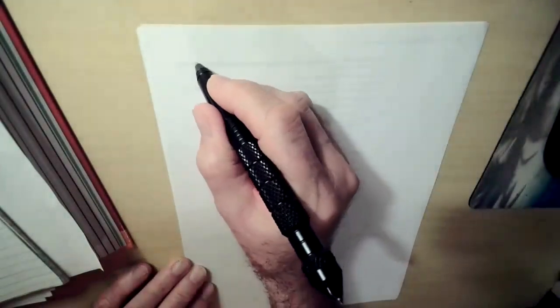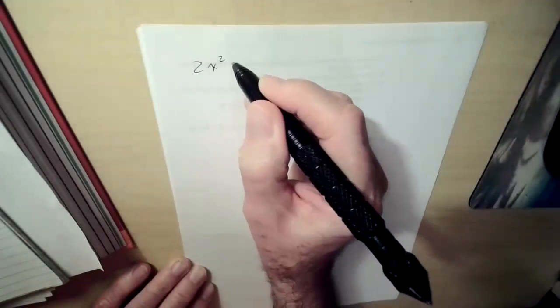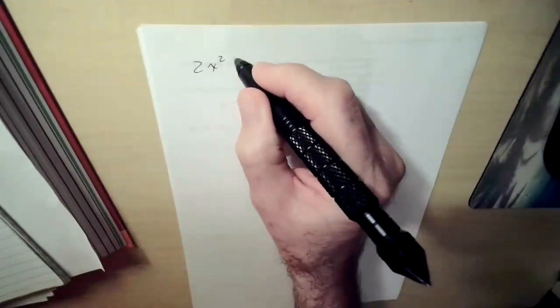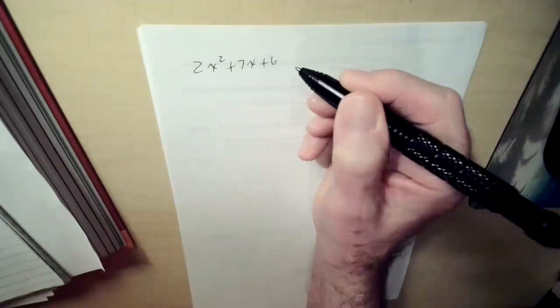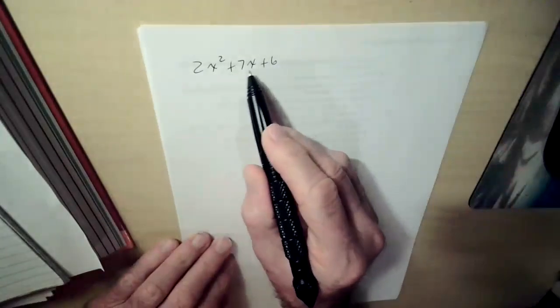Okay, so what if we have 2x squared plus 7x plus 6?